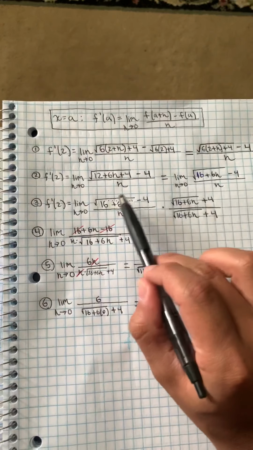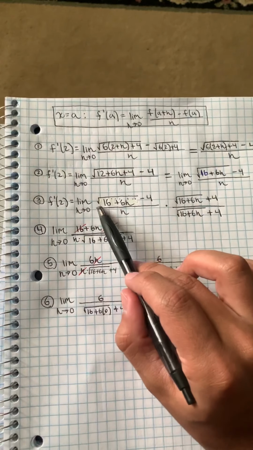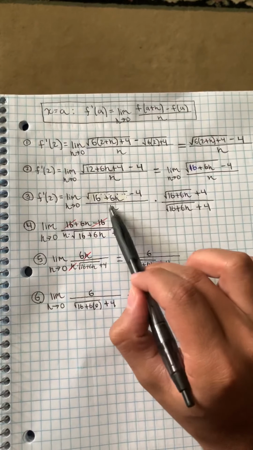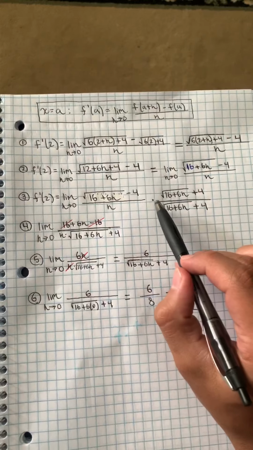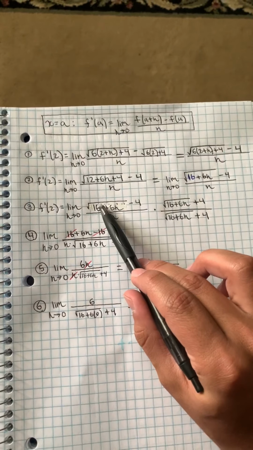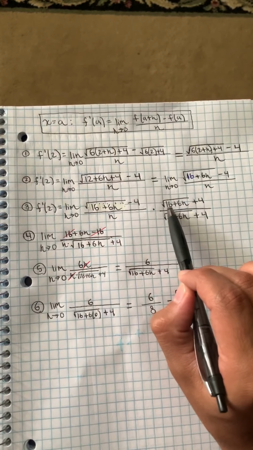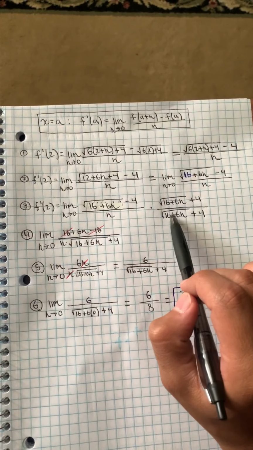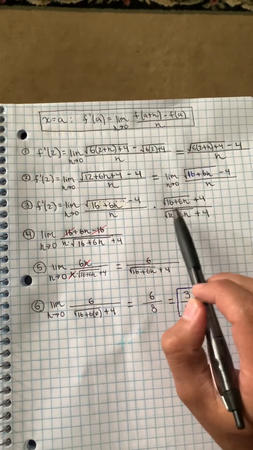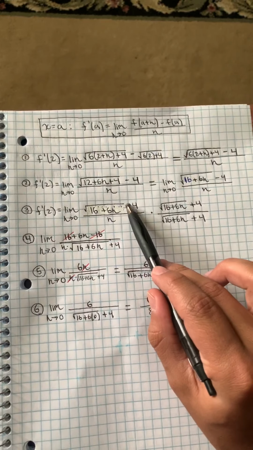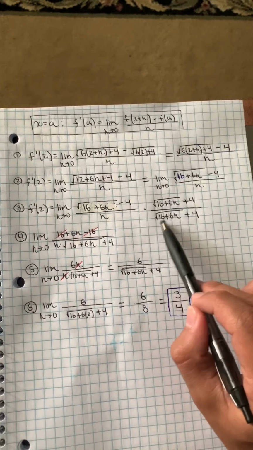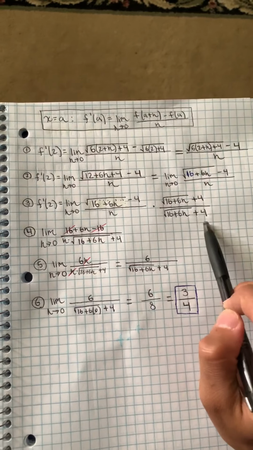So like we had here, we just plop it down here. It's the square root of 16 plus 6h minus 4, all over h. And we multiply by the conjugate, and we multiply the denominator by the conjugate. Everything that's under the square root stays the same, so 16 plus 6h. The only thing that changes is the sign, so from a negative it turns into a positive. And whatever we multiply the numerator by, we have to multiply the denominator by. So it's the same thing, the square root of 16 plus 6h plus 4.